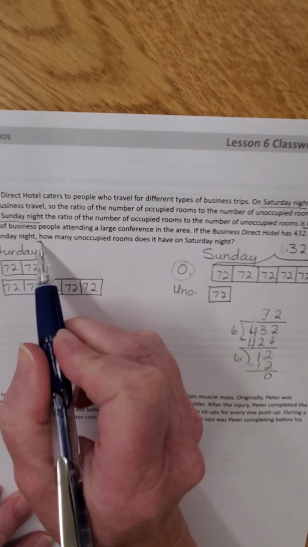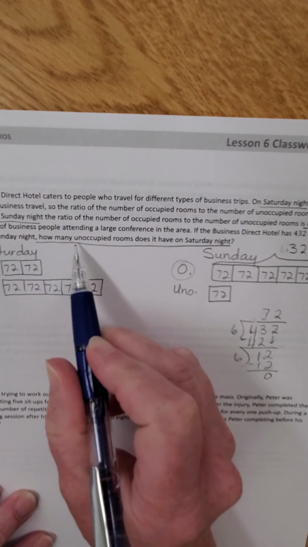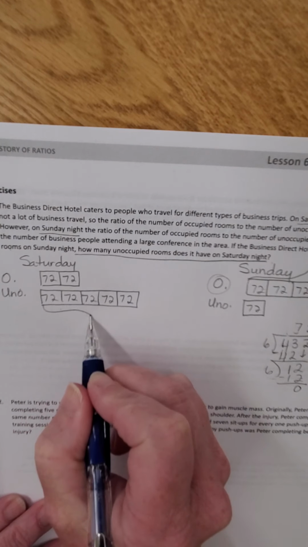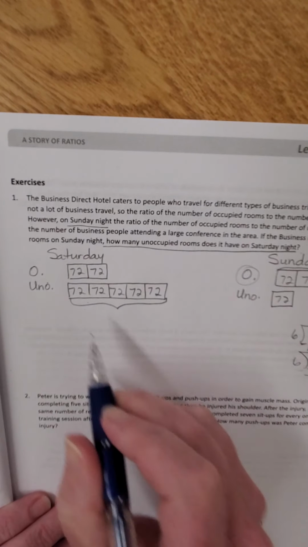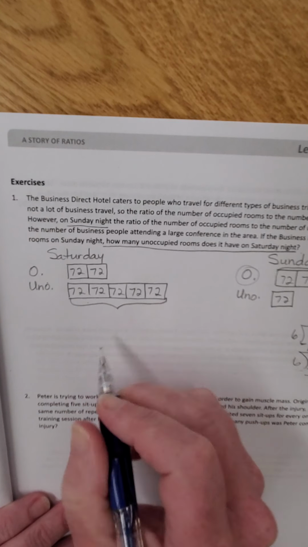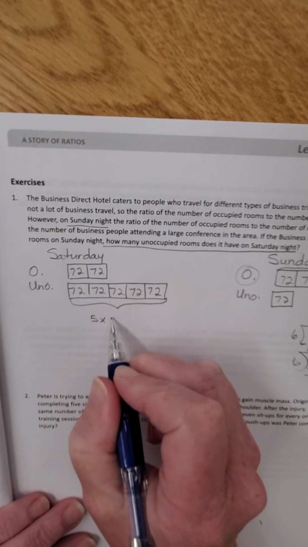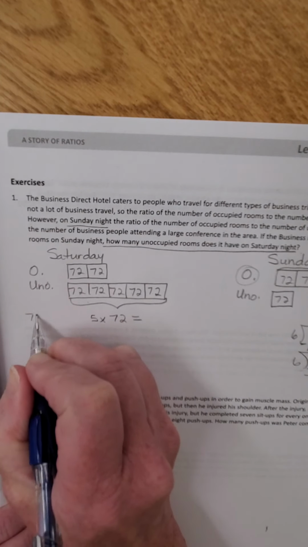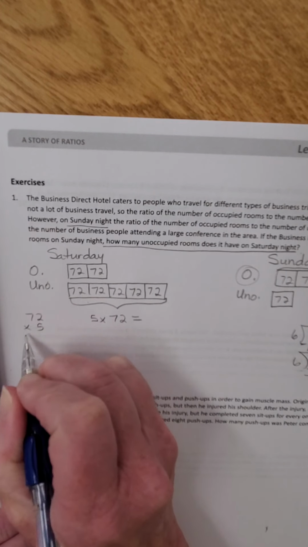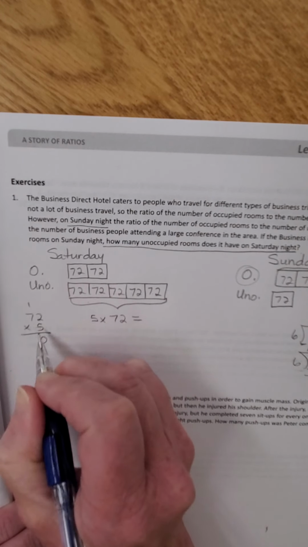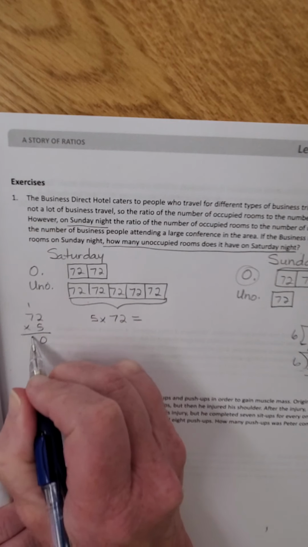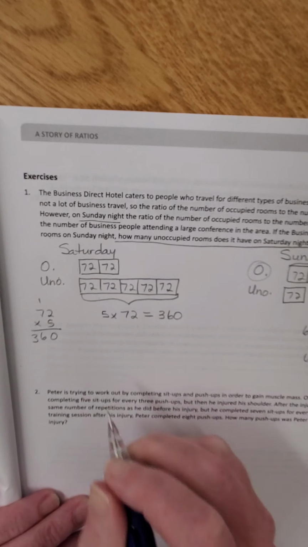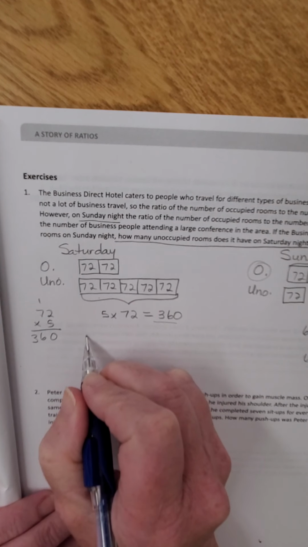Okay, so now I need to answer my question. How many unoccupied rooms does it have on Saturday night? So I need to find this amount here. I know I have 1, 2, 3, 4, 5 boxes, and each box has 72. So I have to multiply 5 times 72. Do that over here. 2 times 5 is 10. 7 times 5 is 35, and 1 is 36. So there are 360. So I have to write a sentence to answer the question.